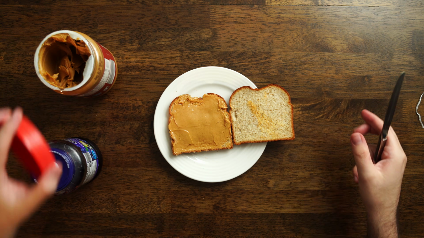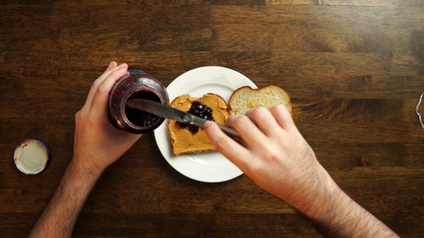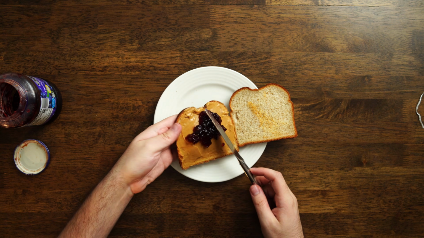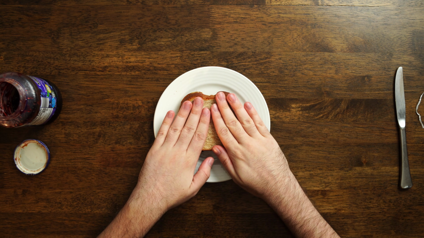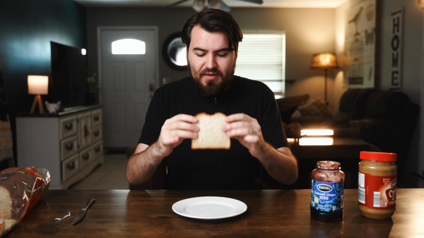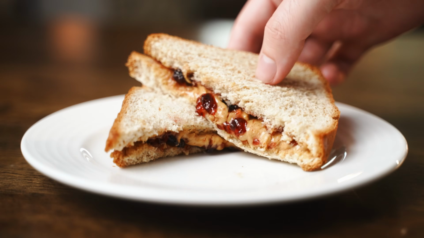And we're going to grab our jelly. So we got some Concord grape jelly, and we're just going to put the amount that we desire. I guess that's maybe a little bit too much, but we'll rock with that. Spread across evenly. And now once we have both sides evenly applied, we're going to press the piece of bread together. And there you have the sandwich. Now, if you like to get fancy, you can cut this in half. And there you have your peanut butter and jelly sandwich.